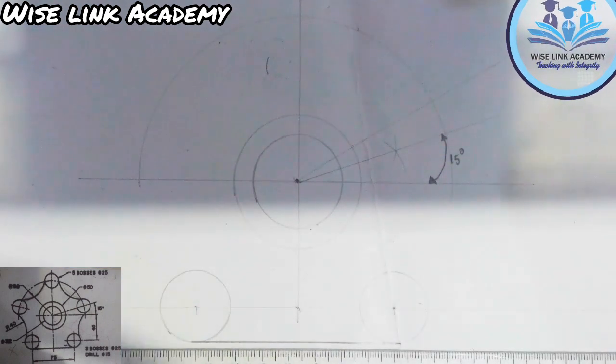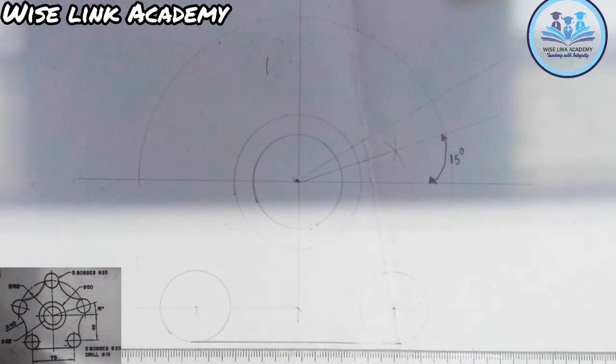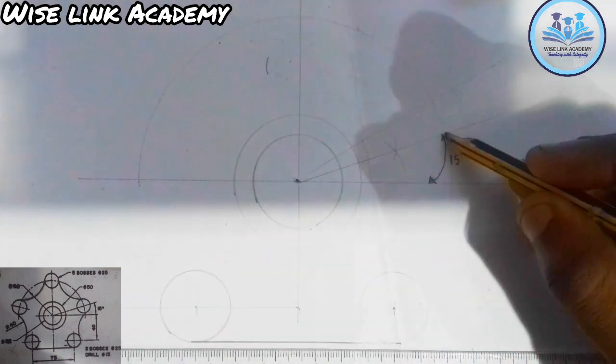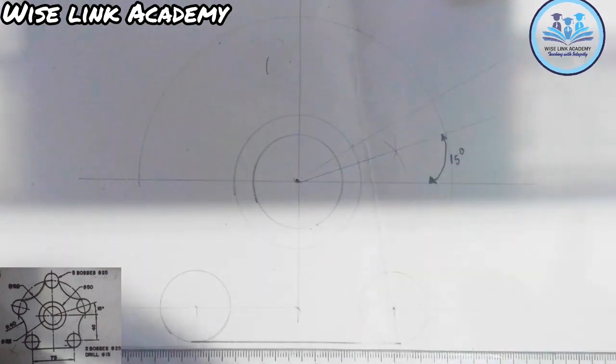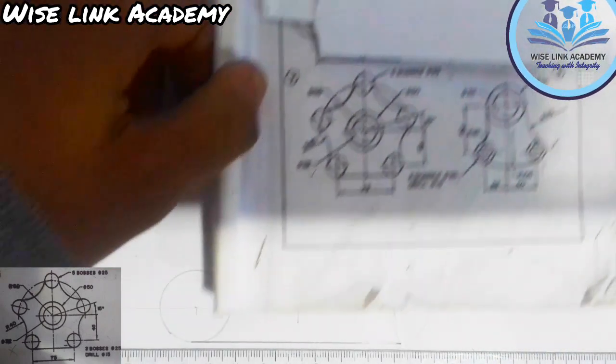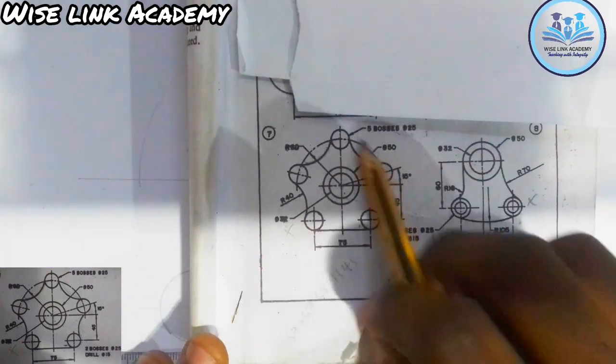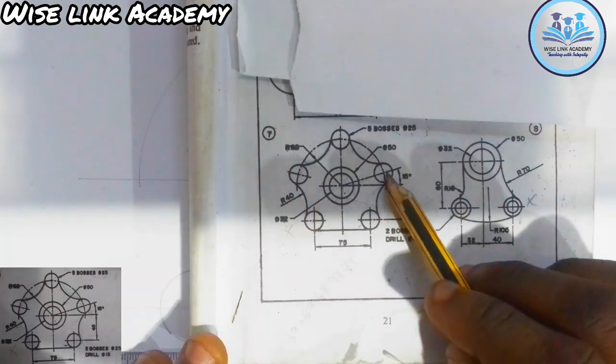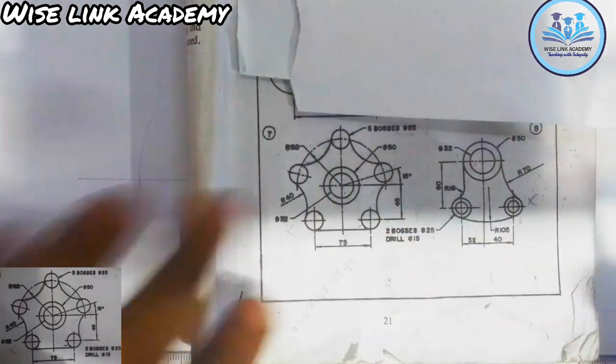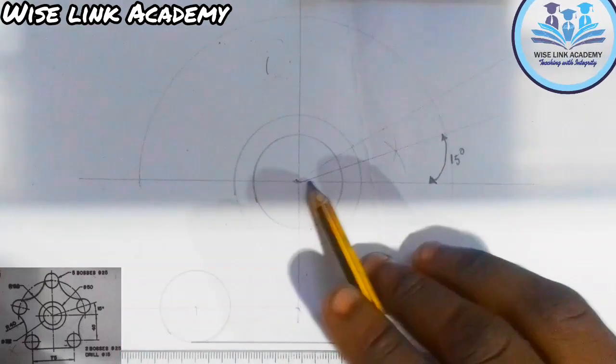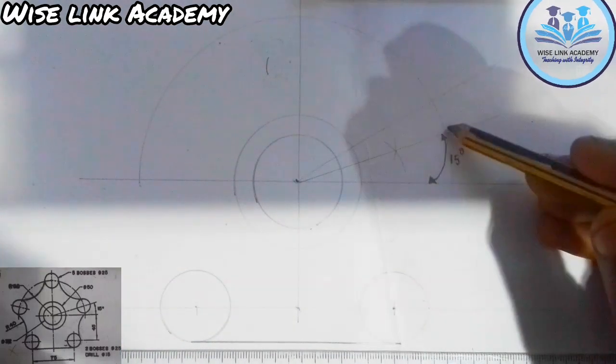Now the next thing to do after drawing the semicircle is to find where the semicircle is touching this point 15. As you can see, let me show you. I've just drawn my semicircle, isn't it? Where the semicircle is touching that angle we have drawn. This is my angle of 15. Am I right? So it's touching here.